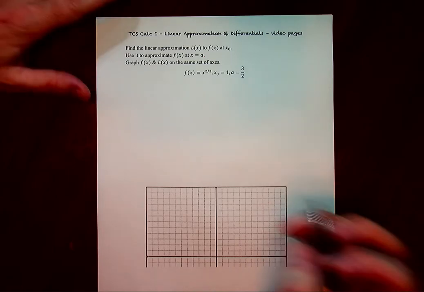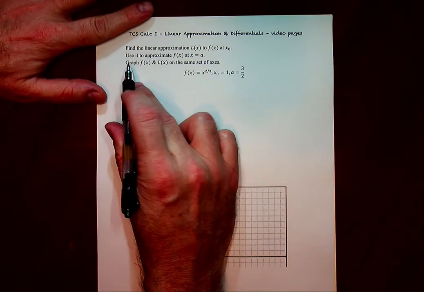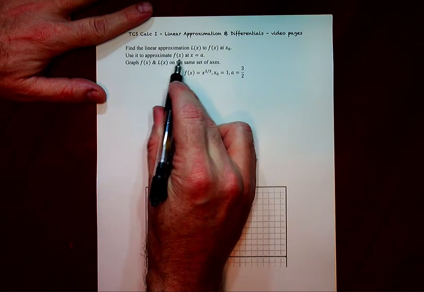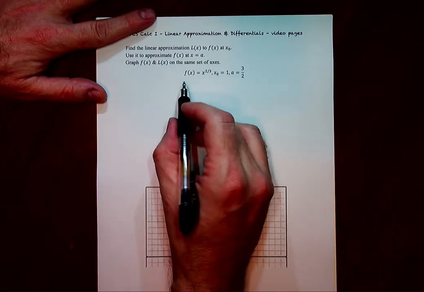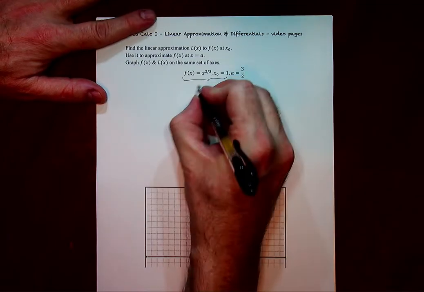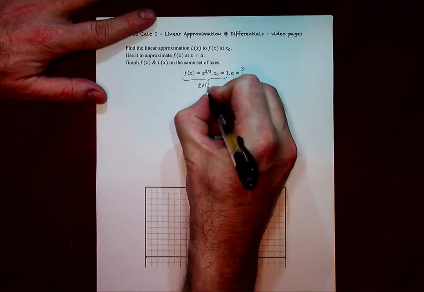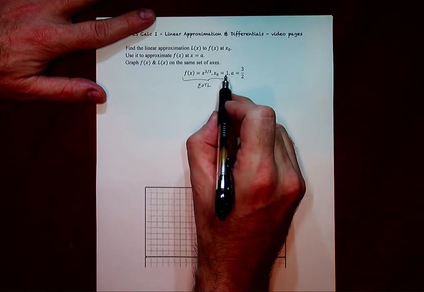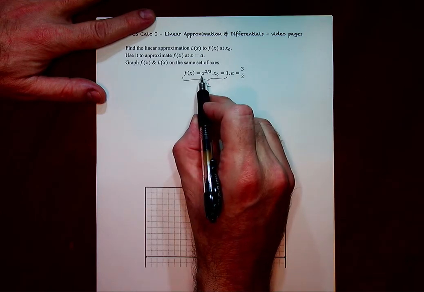So let's go ahead and look at it. It says use it to approximate f of x at x of a. So basically what this tells us right here is that we need to find the equation of the tangent line. And of course when I plug 1 into here, 1 to the 2/3 is just 1.